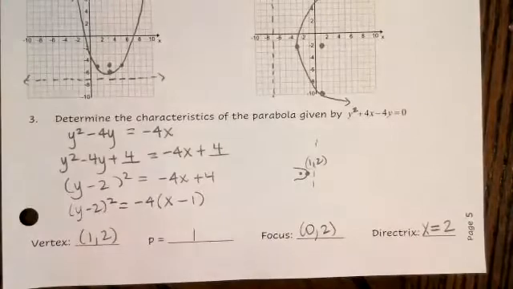So that was a lot. We did the identifying of conics and being able to identify which one it is from its general form. And then we reviewed circles from geometry and parabolas from Algebra 2. Hopefully you're really comfortable with that introduction. Next class, we're going to go ahead and do the ellipses.